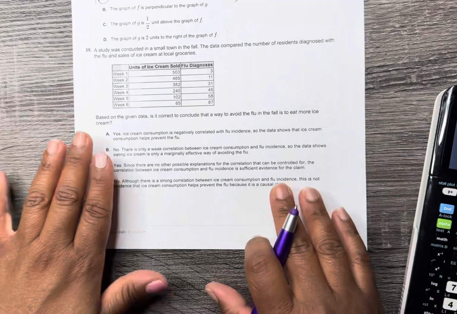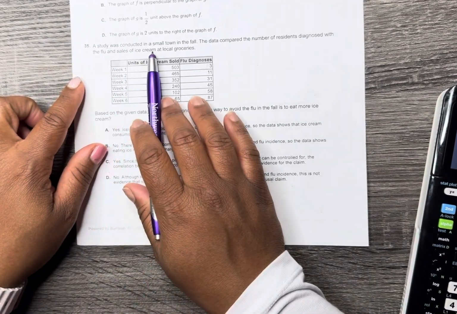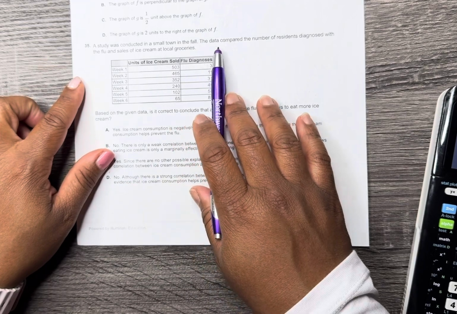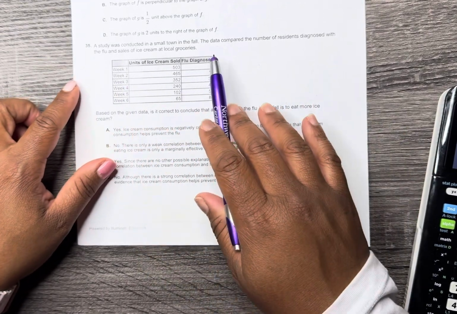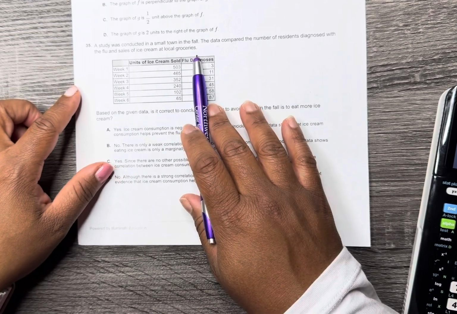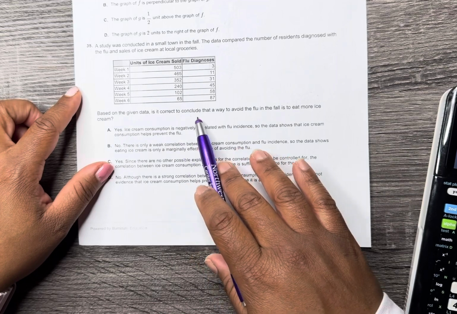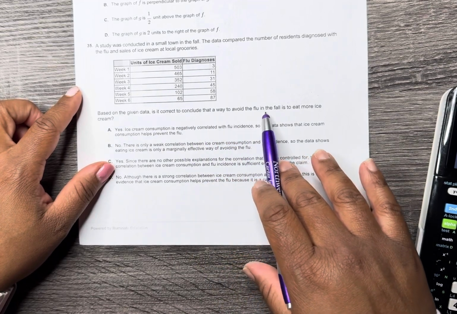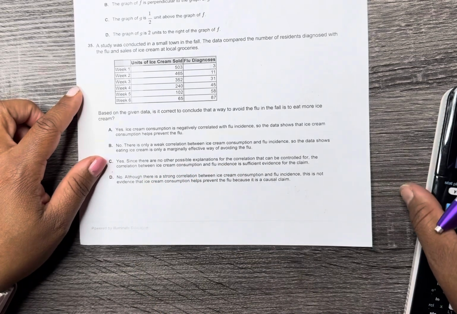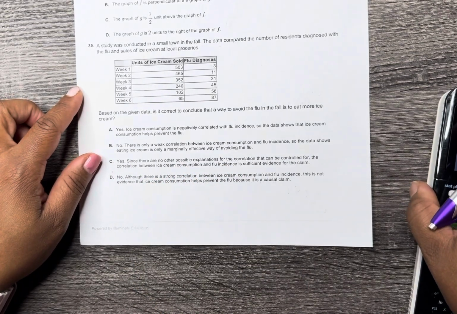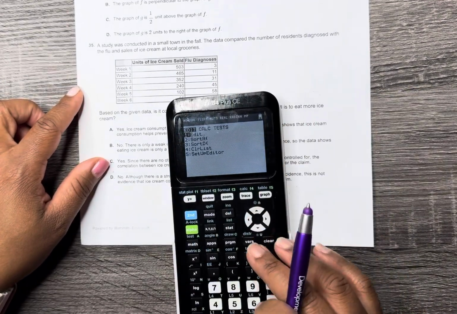If we look at 35, it says a study was conducted in a small town in the fall. The data compared the number of residents diagnosed with the flu and sales of ice cream at local groceries. Based on the given data, is it correct to conclude that a way to avoid the flu in the fall is to eat more ice cream? I doubt that's true, but let's just see what happens if we plug it in the calculator.